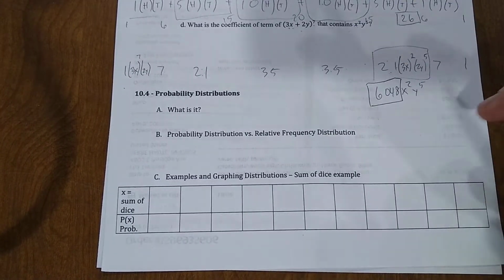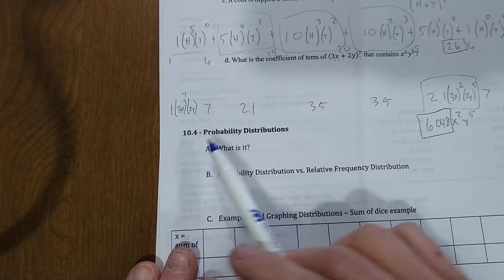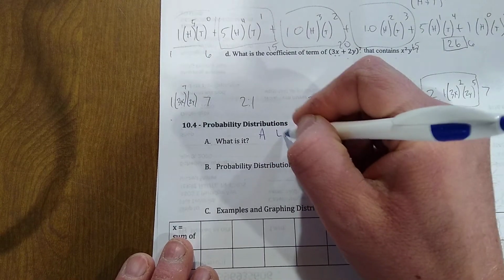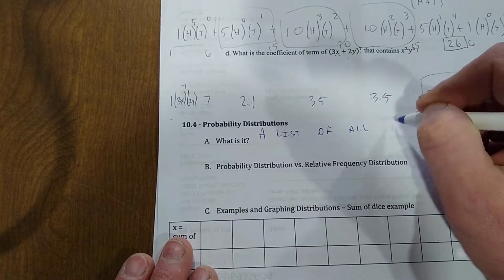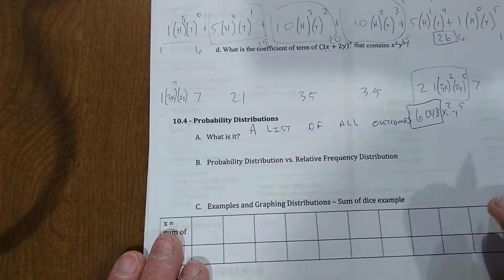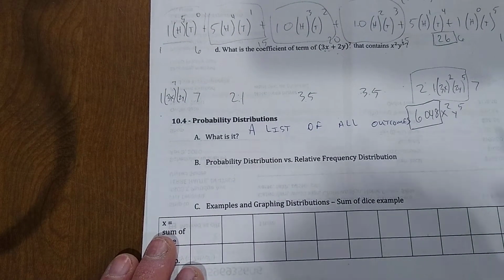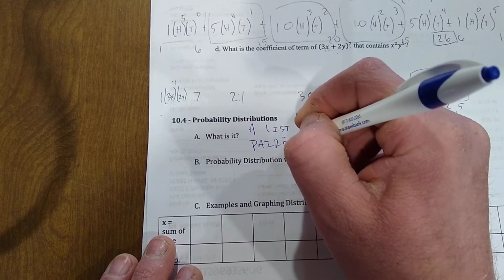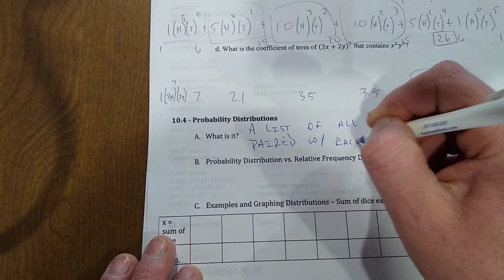10.4 has to do with probability distributions, and it always starts out with the best question. What's that? What is a probability distribution? It is, first of all, a list of all outcomes. So you have your experiment, and you're going to list every single thing that could possibly happen. We'll do that in just a sec. But then each one is paired with its probability.